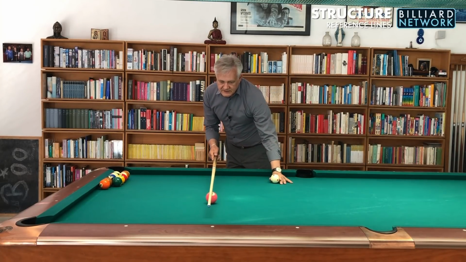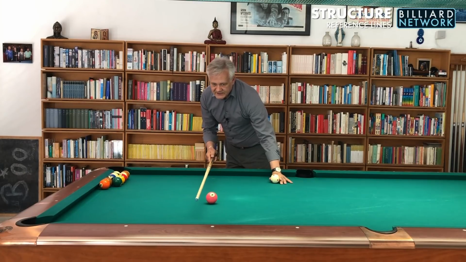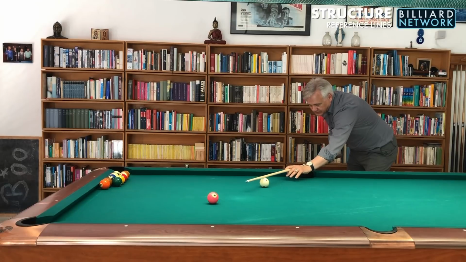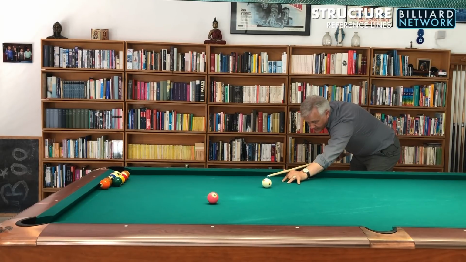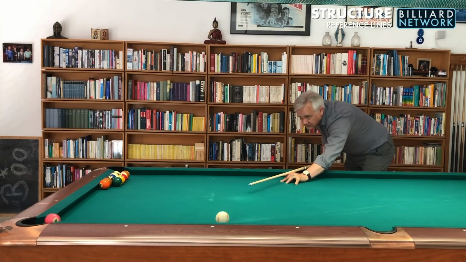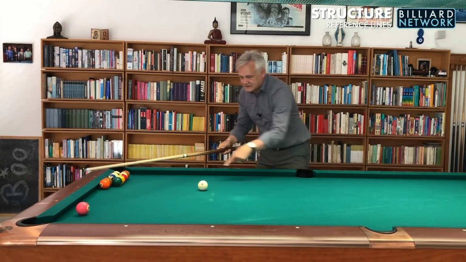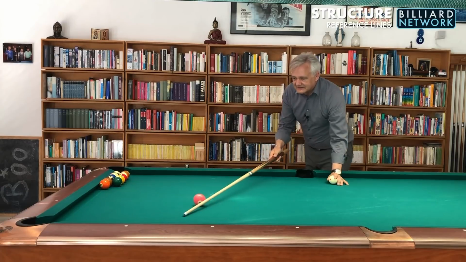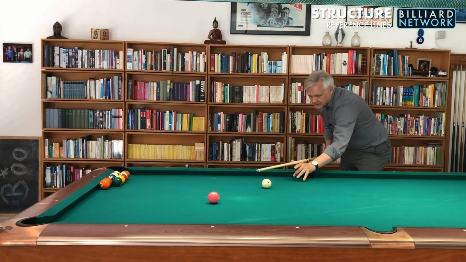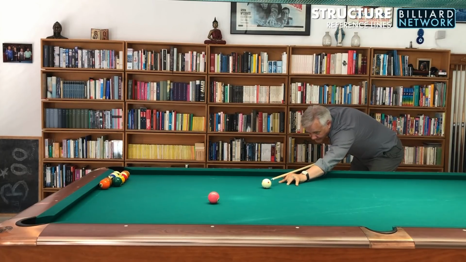Even if it's close to it, maybe 2 ball sizes away from the center, and the cue ball comes from the corner here, you can still expect it. Oops, I missed the shot. Okay, like this. Cue ball comes from here.